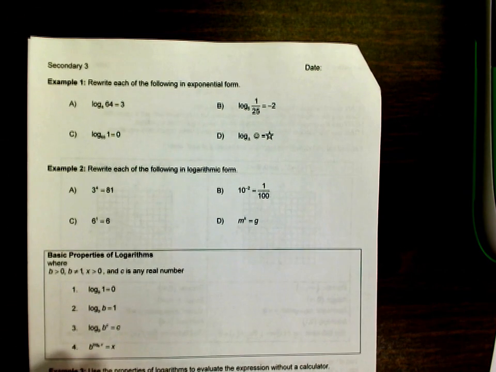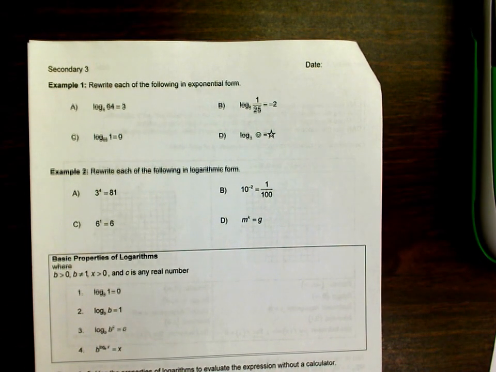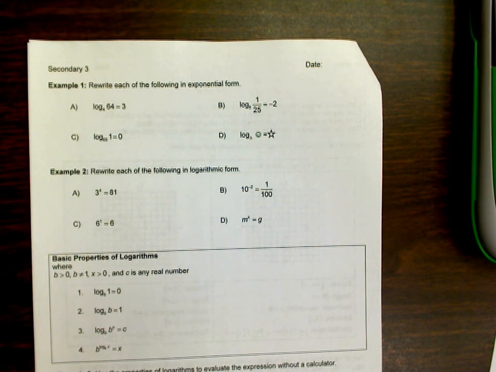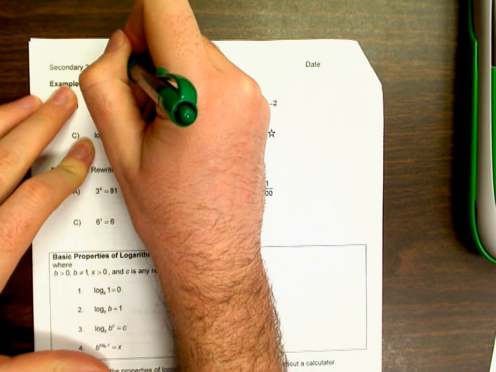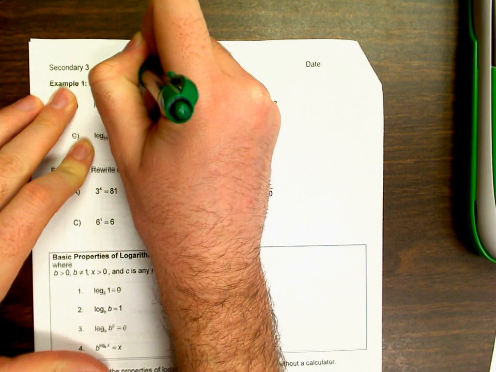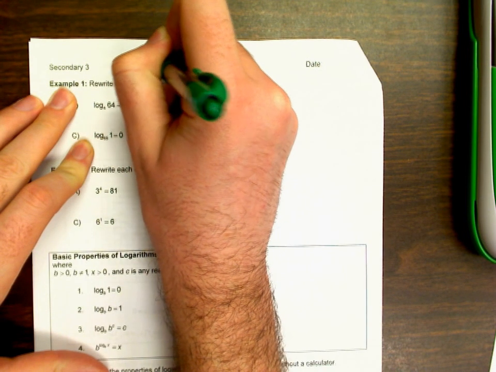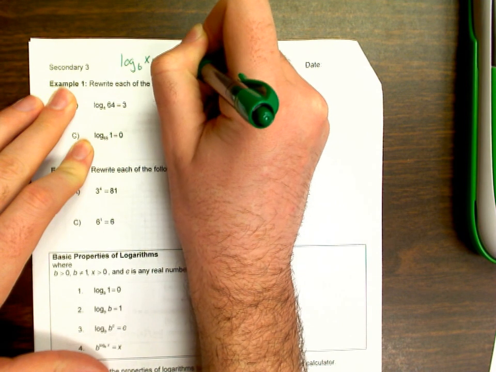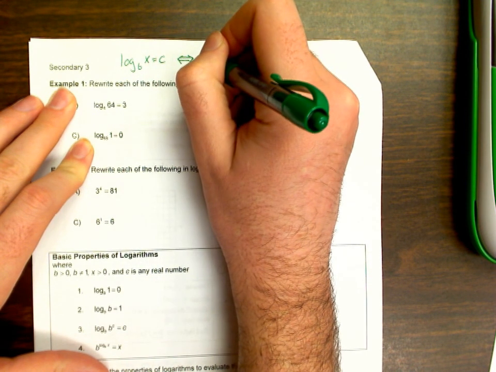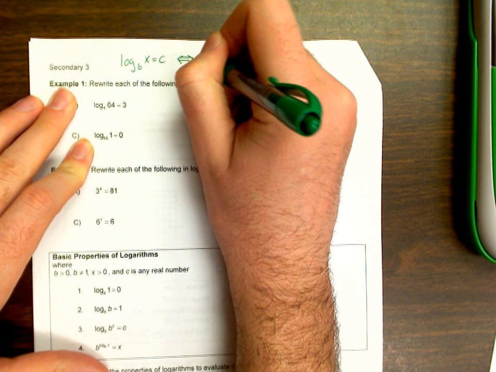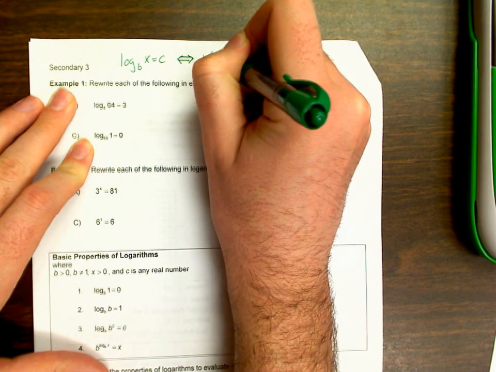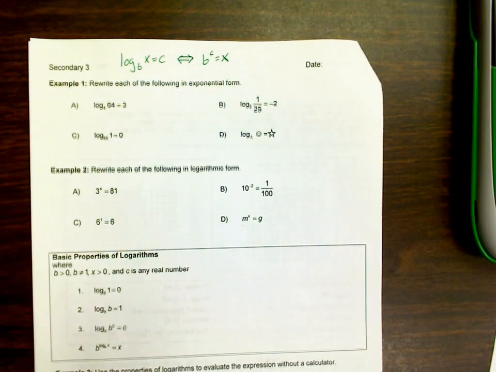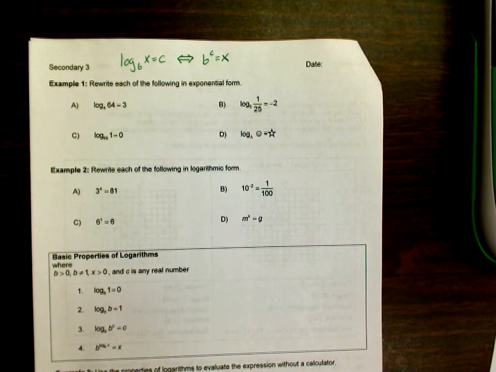Here we go. Example 1. Rewrite each of the following in exponential form. I strongly recommend that you write this at the top of your page: log base b of x equals c. Now it said if and only if. We can also use a double-sided arrow. If and only if b to the c power equals x. Okay, and you'll be amazed at what we can solve when doing this.